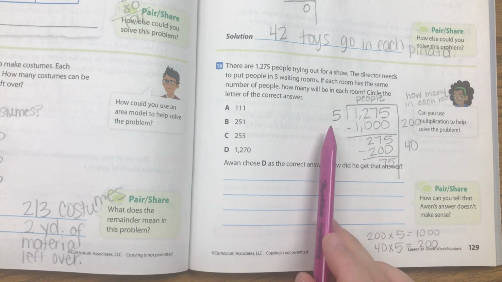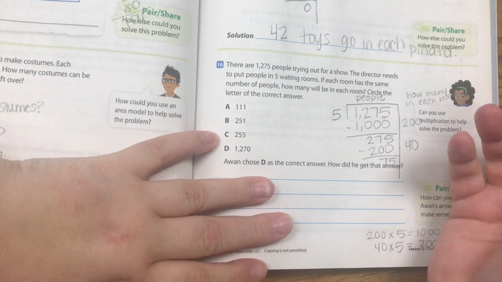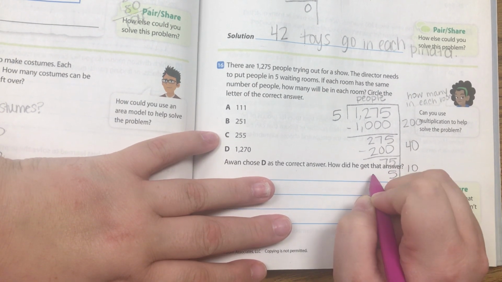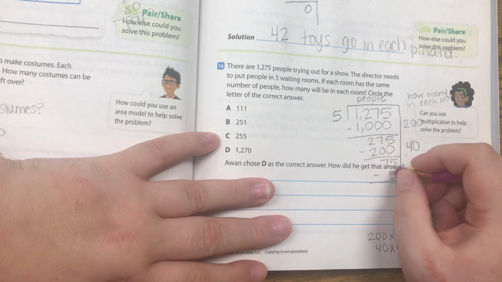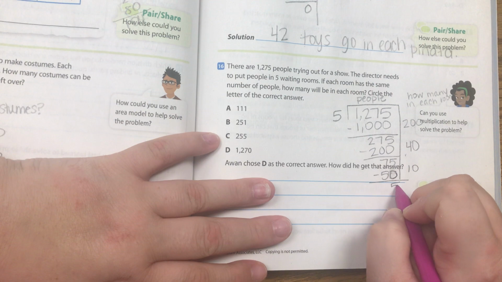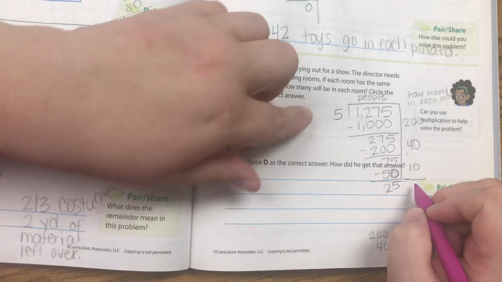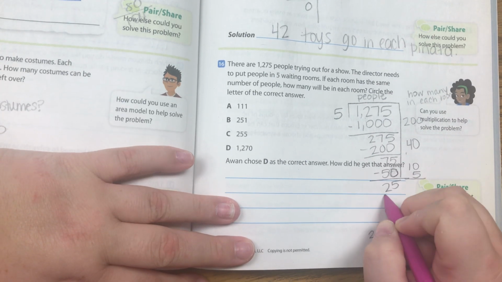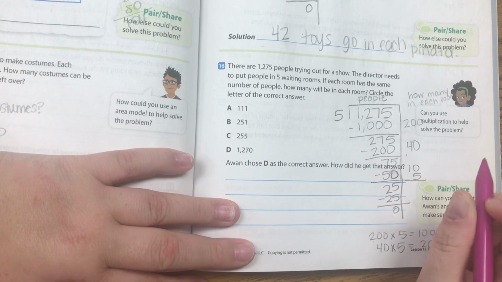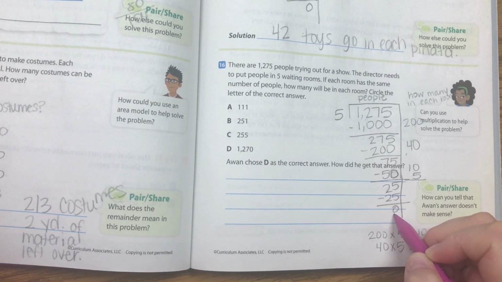Now, since it's fives, you could easily count by fives to get up to 75. Or, I know that 5 times 10 is 50. So that leaves me with 25 people. And I think 5 times 5 is 25. So we don't have any people left over that are looking for a room. They all have been put in a room.